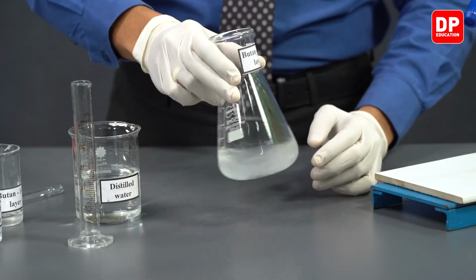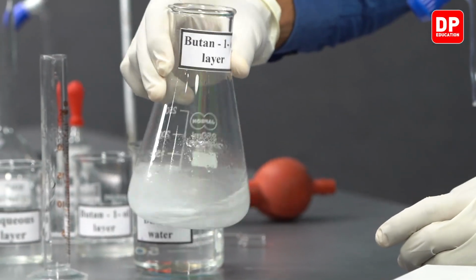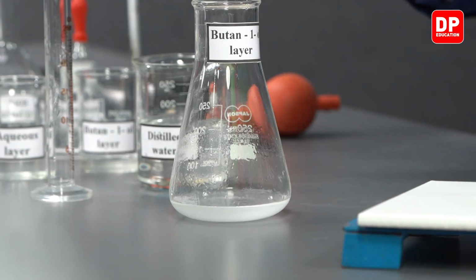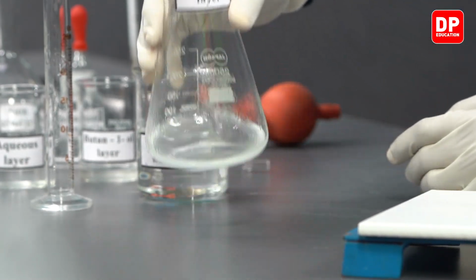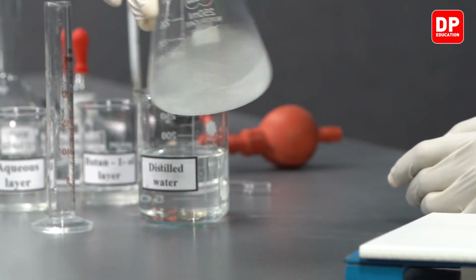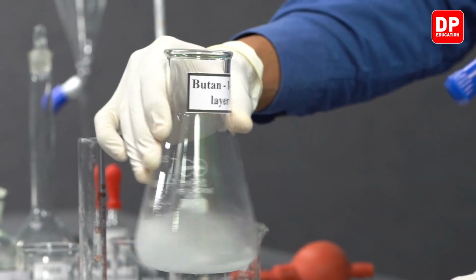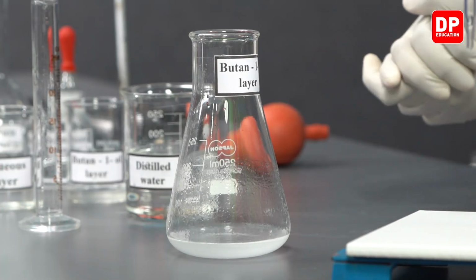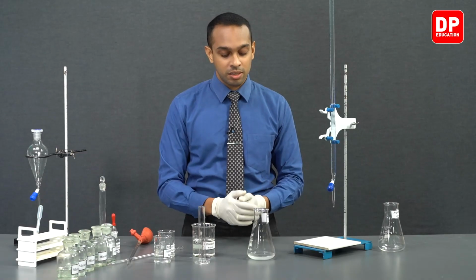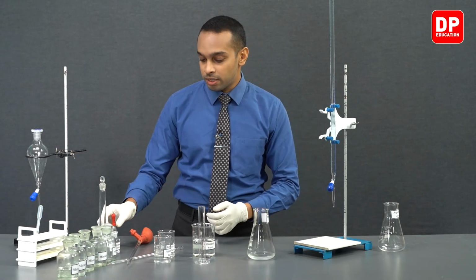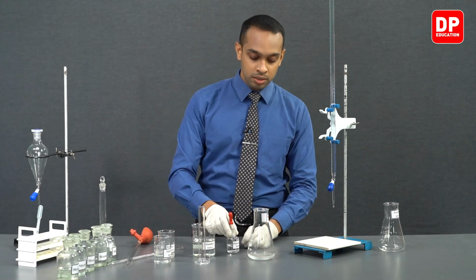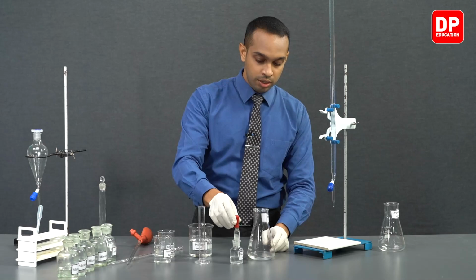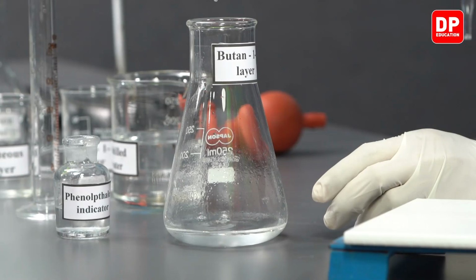After transferring the water, you can mix the two immiscible layers. As you remember, butan 1-ol and water are not miscible, so to make sure that some of the ethanoic acid that is in the butan 1-ol layer comes into the aqueous medium right now, you can mix it a little, and then add 3 drops of phenolphthalein.